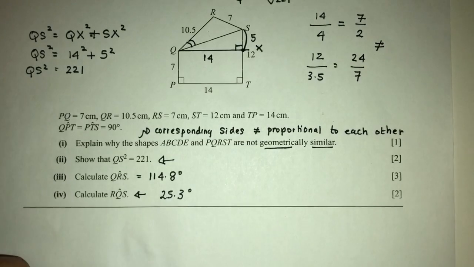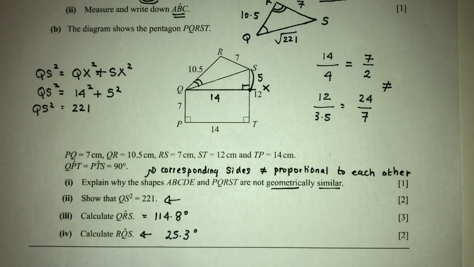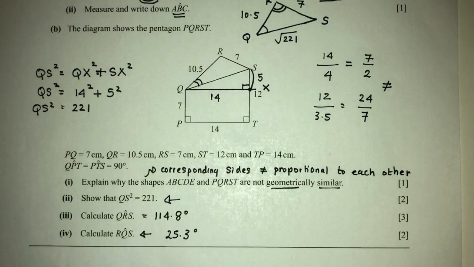So right here, the main idea is you have to know when to use the cosine rule or when to use the sine rule. Cosine rule can be used when you have all three sides of the triangle and you are trying to find the angle in between. The sine rule can be used whenever you know one of the angles already and the opposite side. Okay, so that will be question number 9.